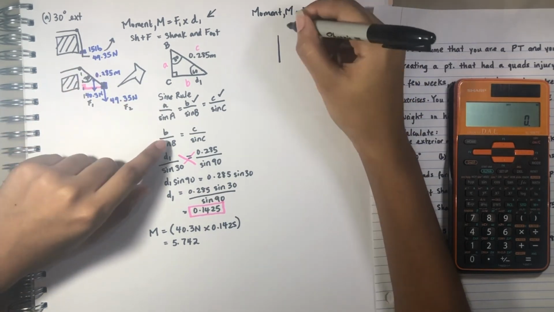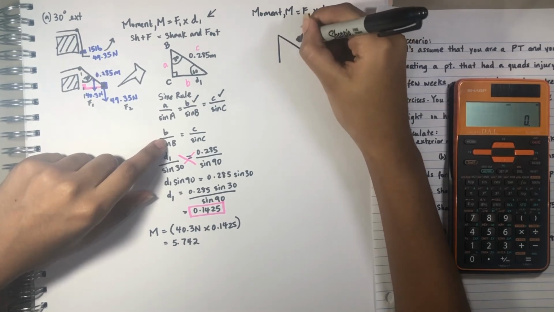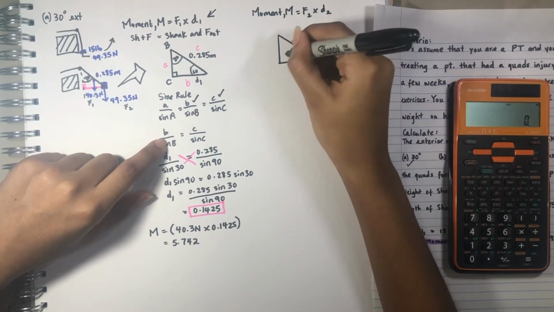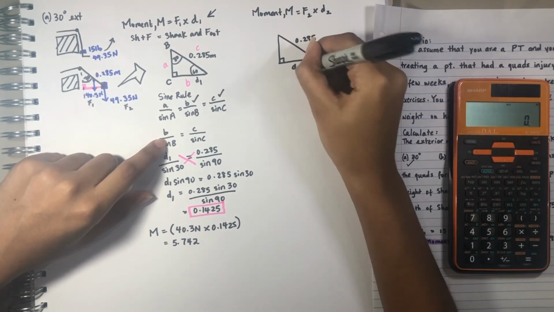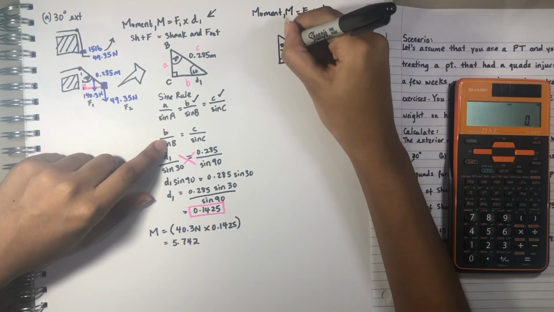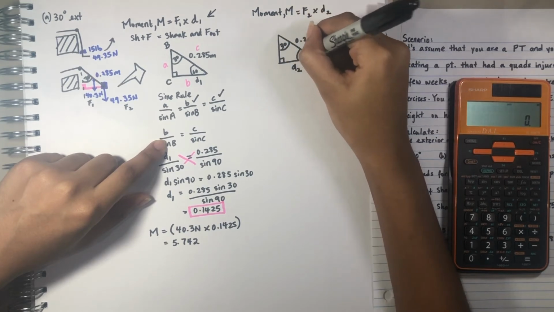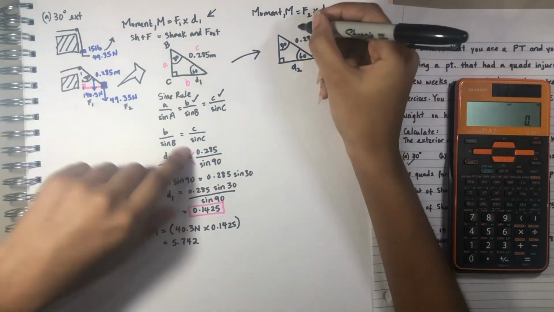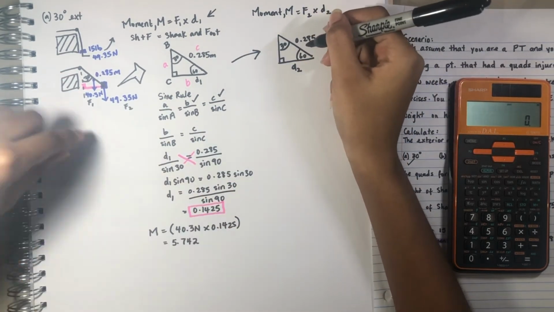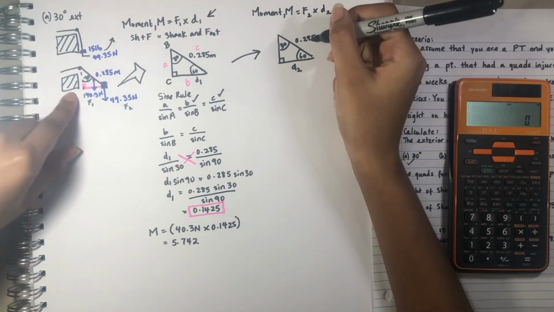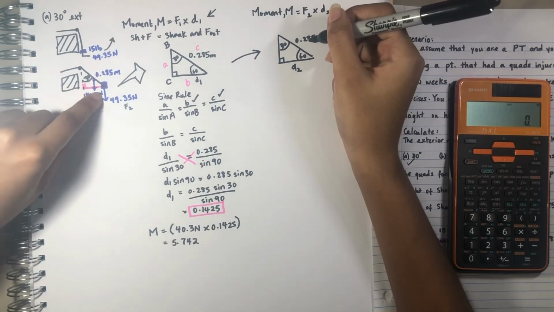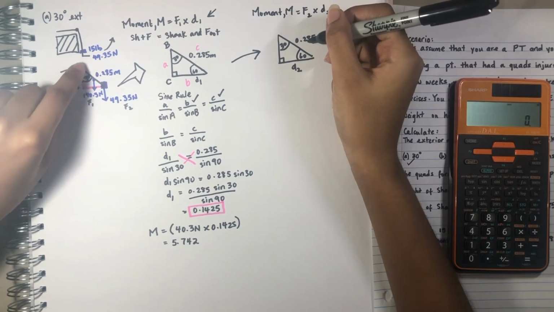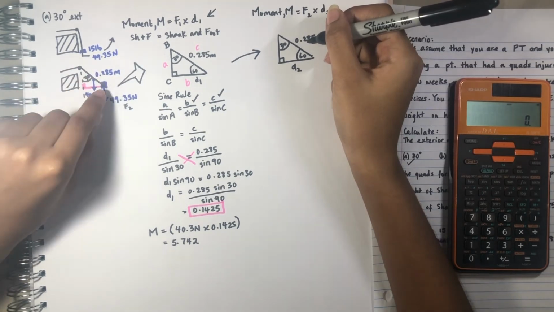So we realize that if we draw this triangle and we put 0.285, and this is perpendicular, this would be D2, this would be 30 degrees, this would be 60, you realize that you have the same triangle here, right? Because the distance at which each force is acting is the same. So the weight of the foot is acting at the same distance from the fulcrum as the ankle weight.